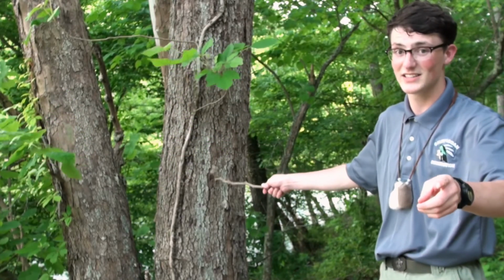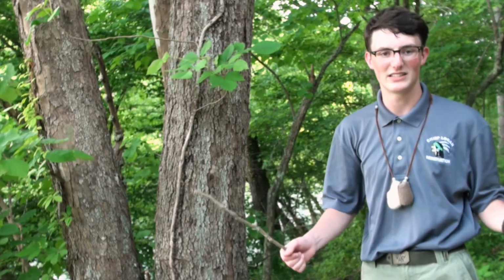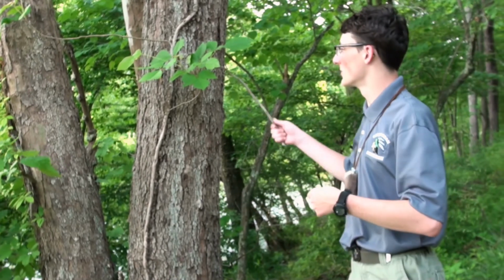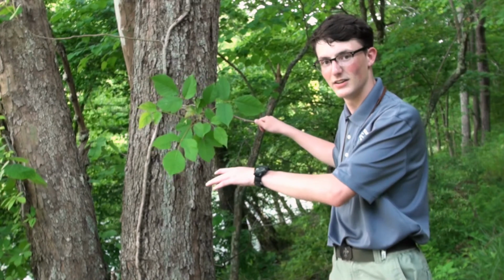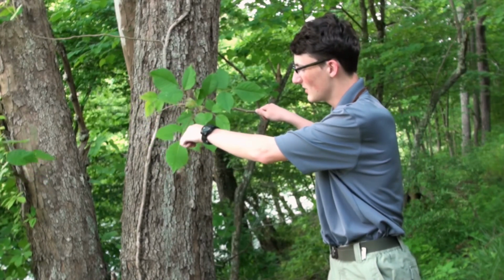Now the most common answer I get when I ask what identifies poison ivy is that it has three leaves. And while that's correct, that is not the only thing that identifies poison ivy, because there are a lot of plants that have three leaves. So we need to learn to be a little more specific when we're talking about poison ivy.